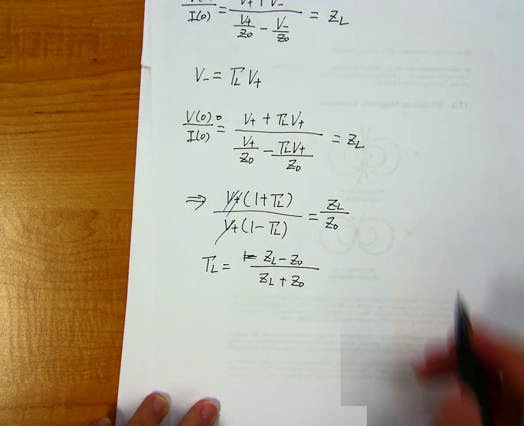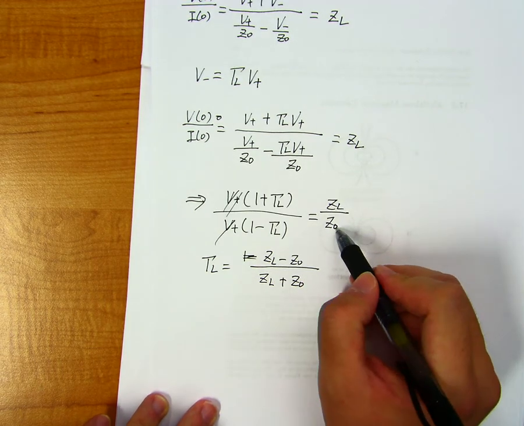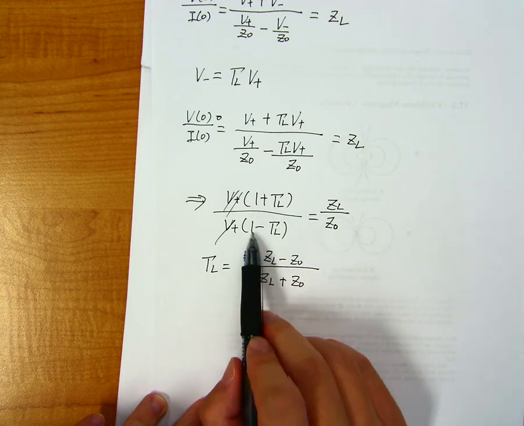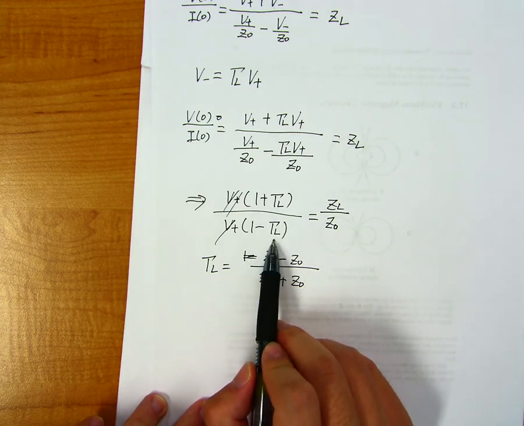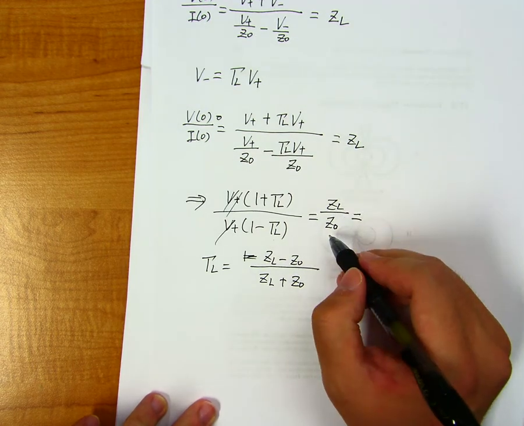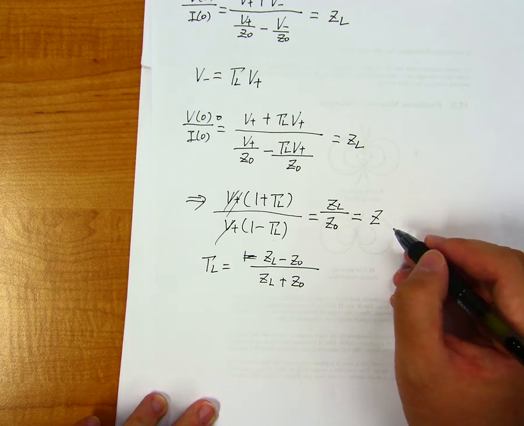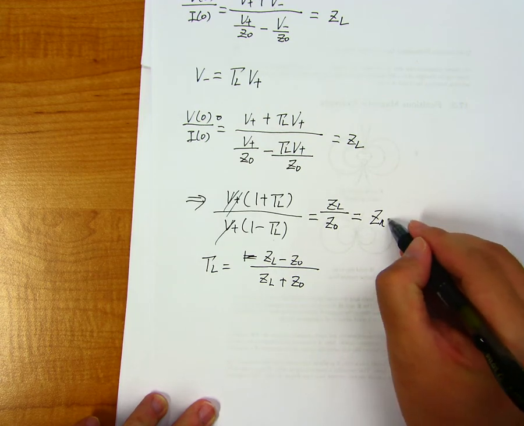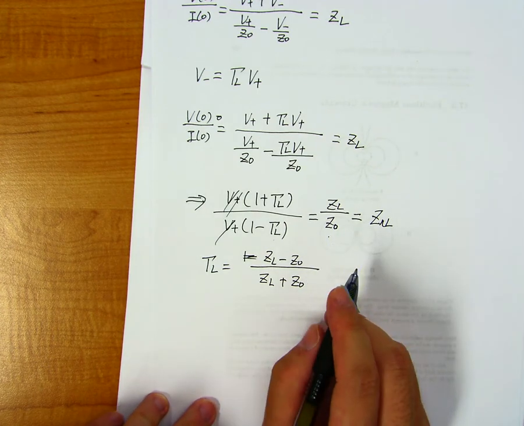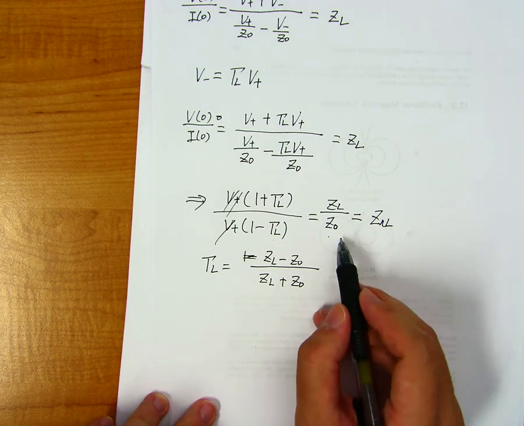Okay, and also ZL over Z naught can be expressed by 1 plus gamma L divided by 1 minus gamma L. Okay, so we call this ZL over Z naught the normalized load impedance, ZNL, because we just take the characteristic impedance Z naught as a reference impedance. This is a normalized impedance.